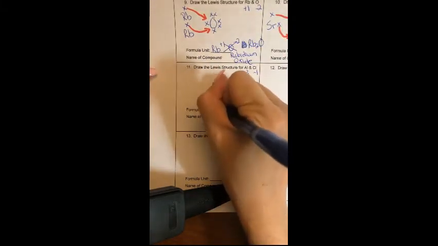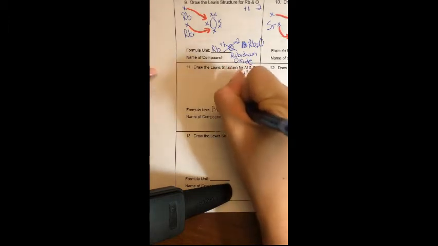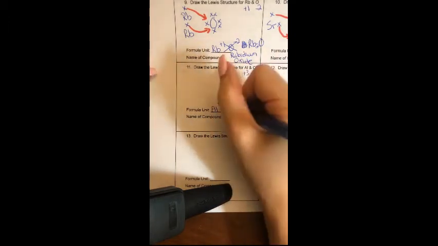Okay, let's do number 11. So aluminum is +3, chlorine is -1. So aluminum, we're gonna cross these over, and I've got 1 aluminum, 3 chlorines.